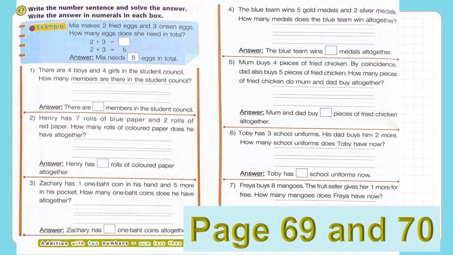Write the number sentence and solve the answer. Write the answer in numerals in each box. When you say numerals, we are going to write numbers. Okay, so for example, I will do number 1.